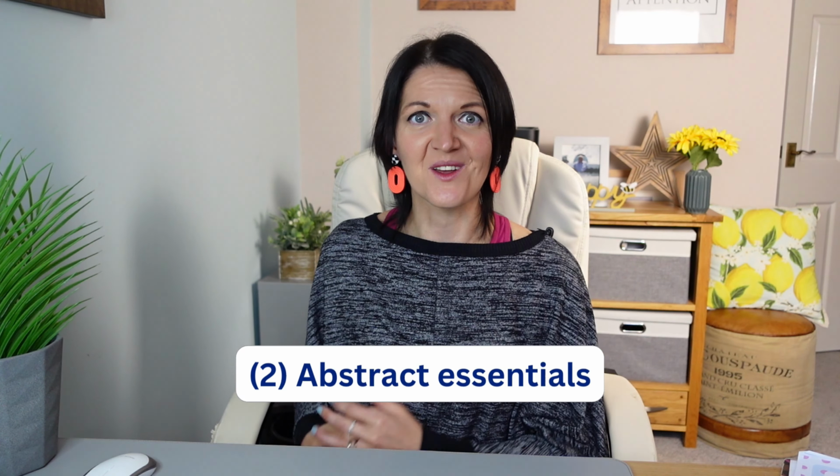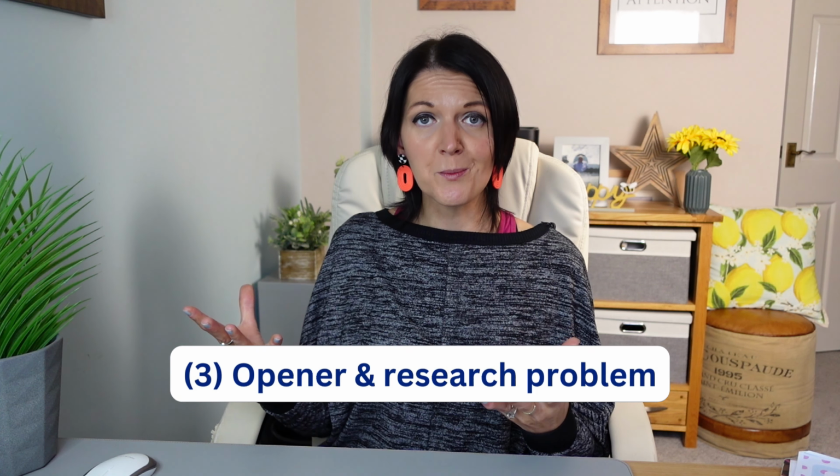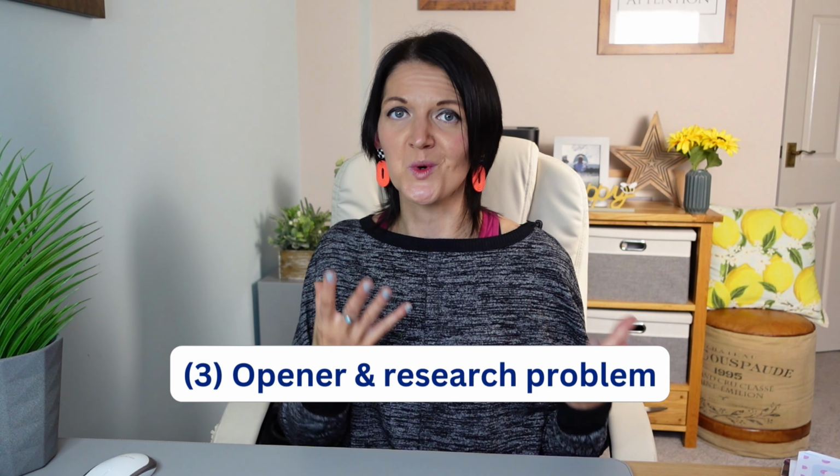Next up, what are the essential things that you should be including in your abstract? Well, let's take a look at them. Your clear, concise and engaging abstract should include the research problem or question, your methodology and approach, your key findings, and your conclusions and implications. But how do you put that all together? Well, I think there are four main parts to an abstract, and we're going to have a look at each of them now.